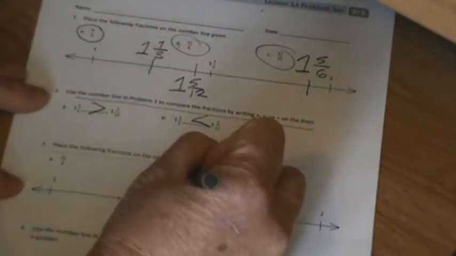Where would that fit in? Is 1 and 3/8 greater than 1.5 or less than 1.5? Think about 3/8. What if we were to change 1 and 1/2 to 8ths? It would look like this. We'd multiply by 2, so it would be 1. We'd multiply by 4. 2 times 4 is 8. And 1 times 4 is 4. So we'd have 1 and 4/8. So right now I'm looking at 1 and 3/8, so that's going to be a little bit less.